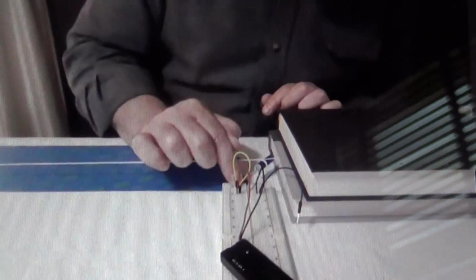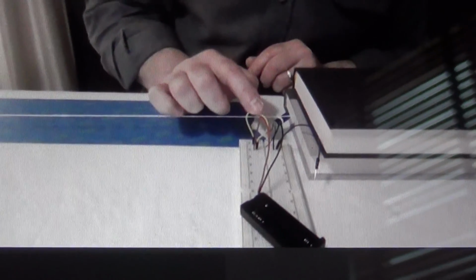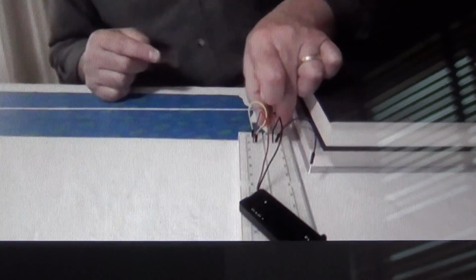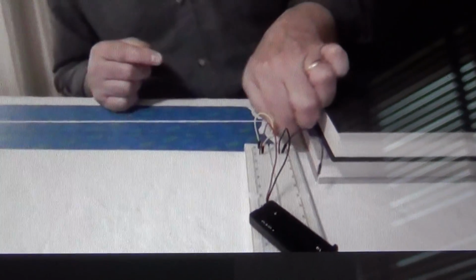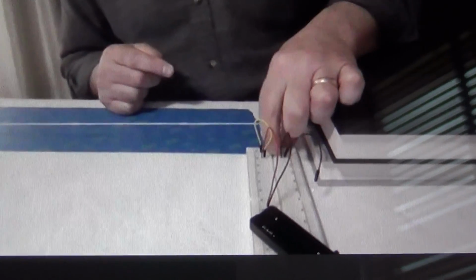Okay, so I've got my red wire. Nope, can't move that. It's being trapped by my jumper wire, and the other end of the jumper wire is connected to the same row as the red wire to the battery holder. Then we do the same thing with the black wire on the other side of the groove.